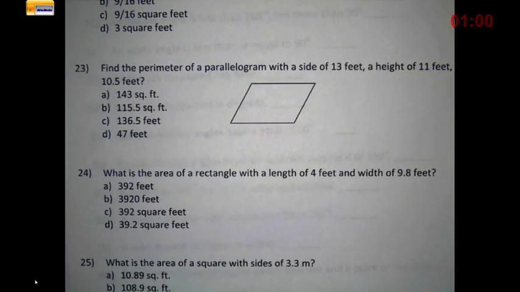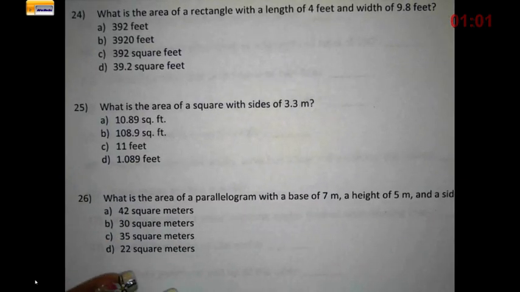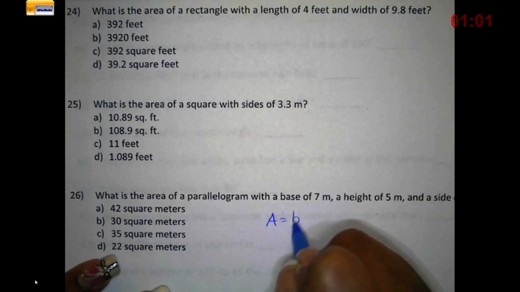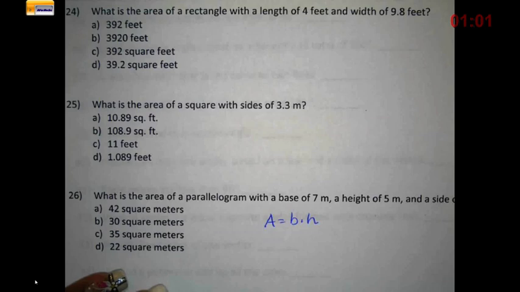We got the perimeter of a parallelogram, which you guys should know how to do. The area of a parallelogram. Remember the area of a parallelogram. Go to 26. The area of a parallelogram is equal to the base times the height. You don't need the side for the area.